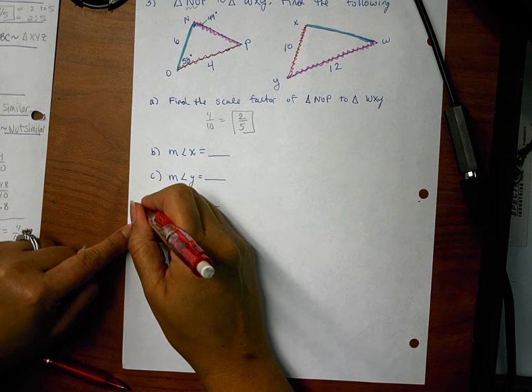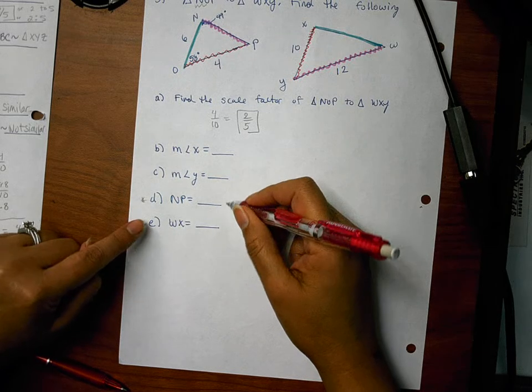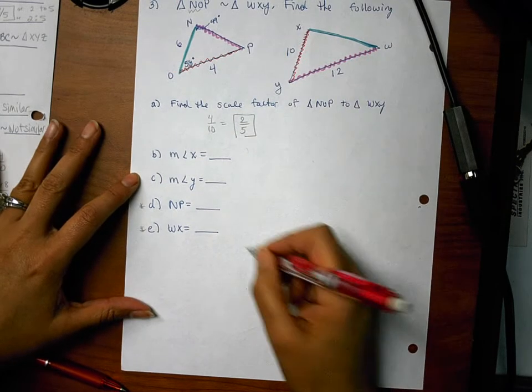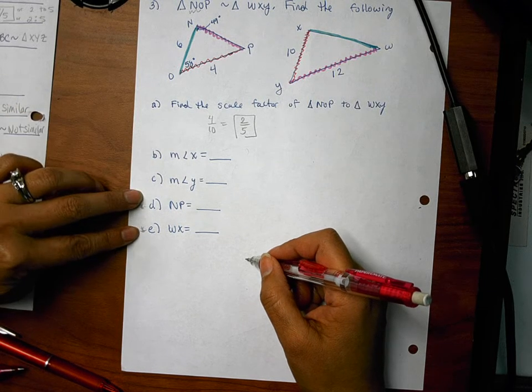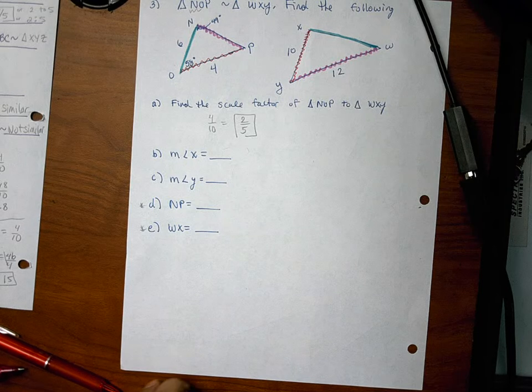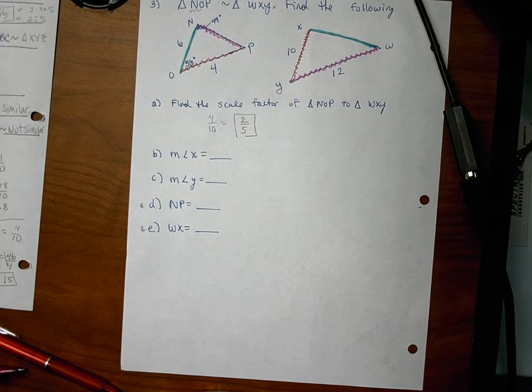Now, I will tell you right now, NP comes out to be a decimal. WX does not. I have not done either one of these with you before, but I'm hoping you remember from previous classes. I'm going to have you try all these on your own. I'm assuming at least the angles you can get. These two you might struggle with a little bit, but we'll try them together in class. That is it for this lesson.